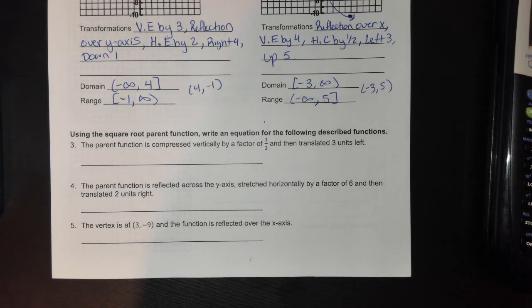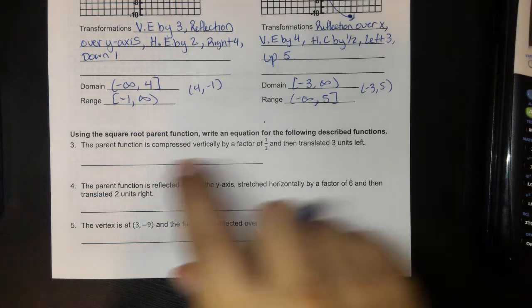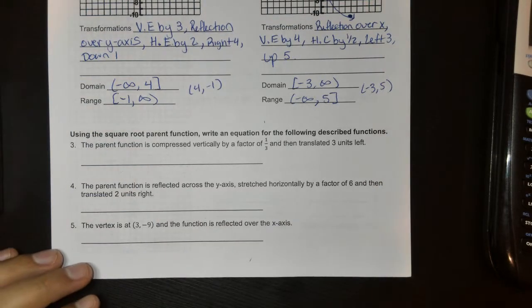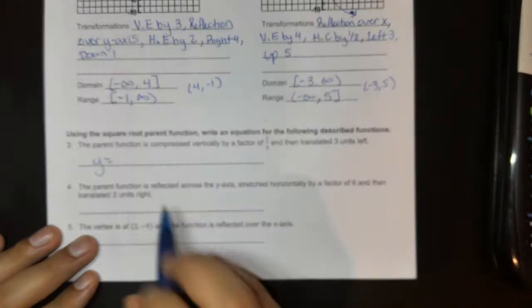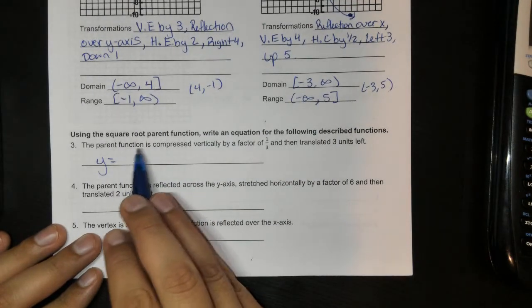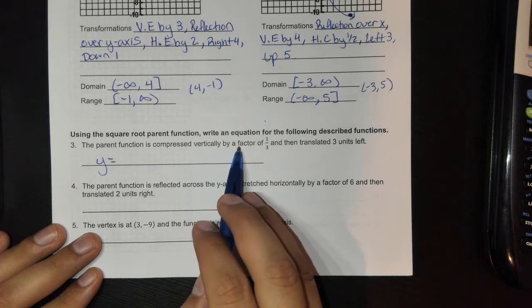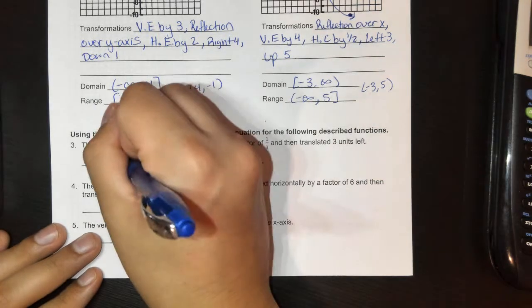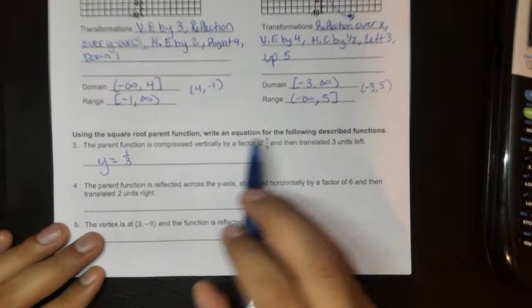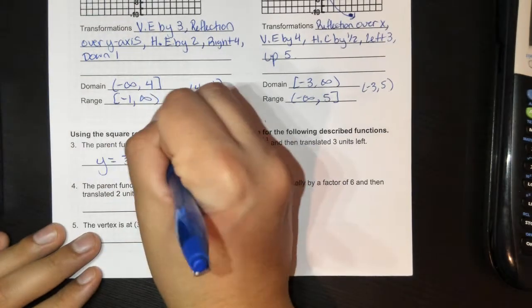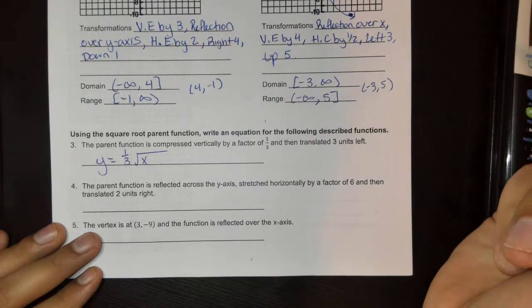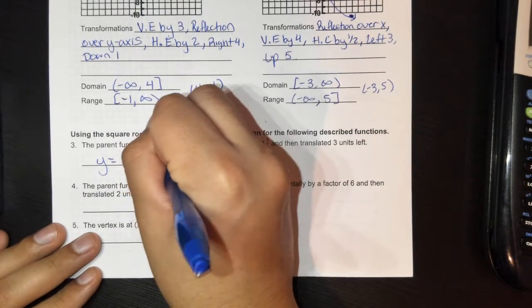Alright, so now let's look at 3, 4, and 5. Use the square root parent function to write an equation for the following described functions. They gave us the transformations, we have to come up with the equation, and it's a square root. So y equals, we have the parent function compressed vertically by a factor of 1/3, so this is vertical, so it goes on the outside, and then translated 3 to the left. If you want the graph to shift left 3, we need +3 inside the square root.